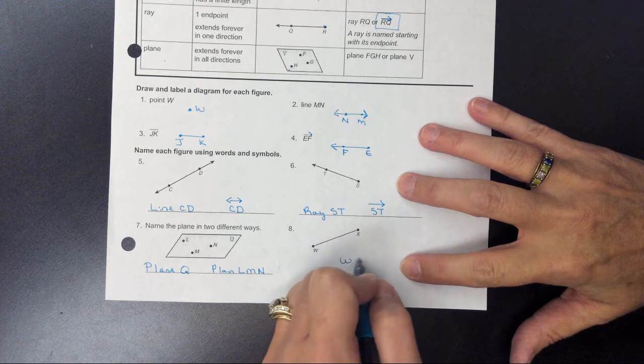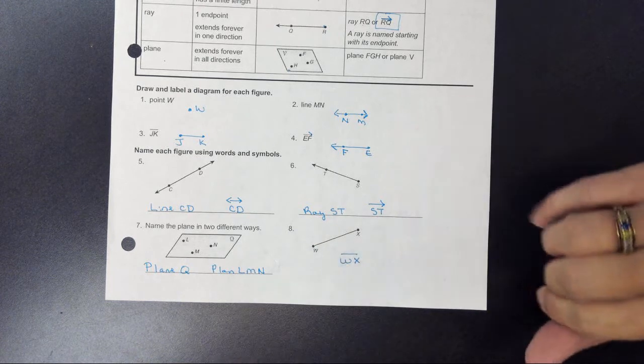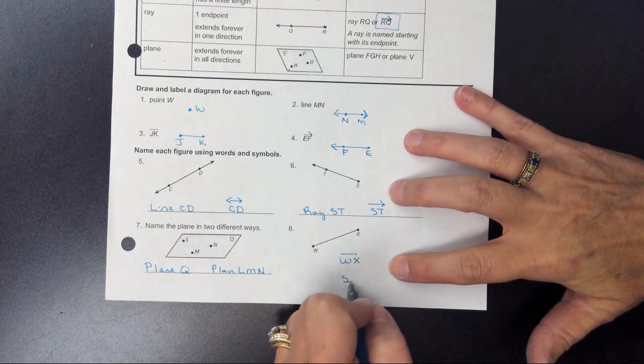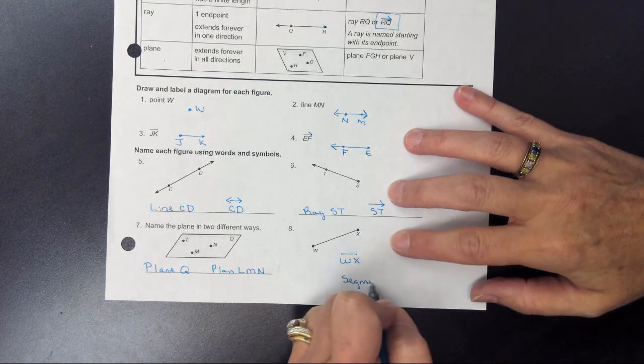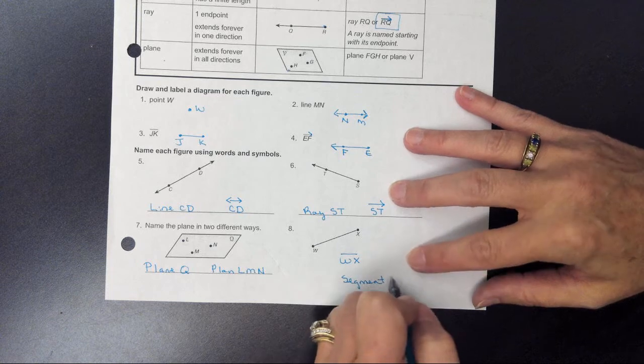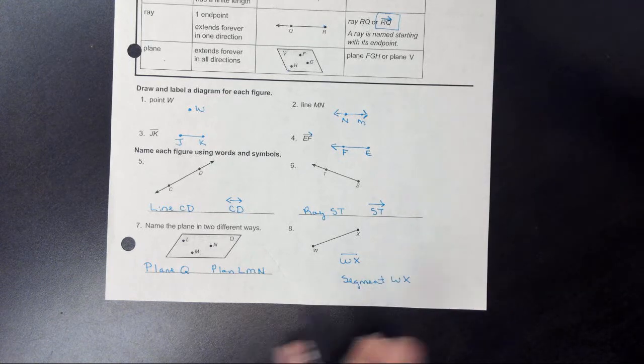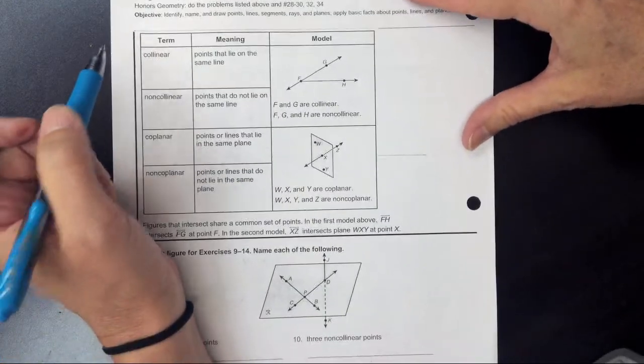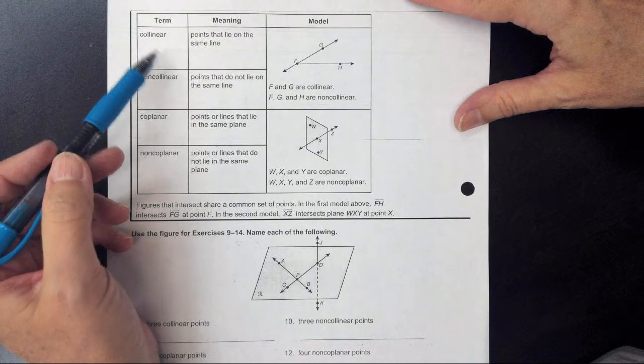Okay, so for this one, this is a segment. Name it just like that. And then if we write it out, we could say segment WX. So we learn a lot of definitions at the beginning of the school year, so just try and understand that. Okay, now we have new terms to you probably.